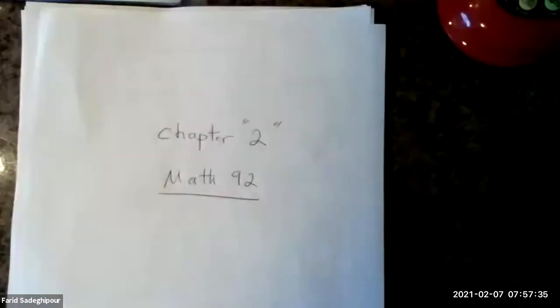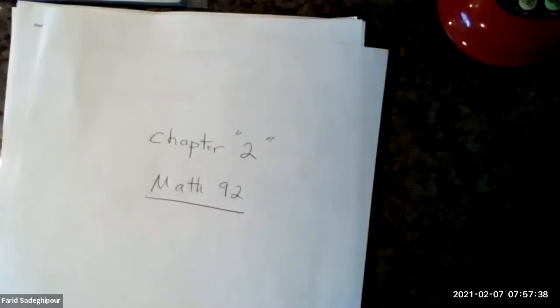Math 92, Chapter 2. Here we're discussing how you solve the equations and how you take the numbers and plug into the formula.